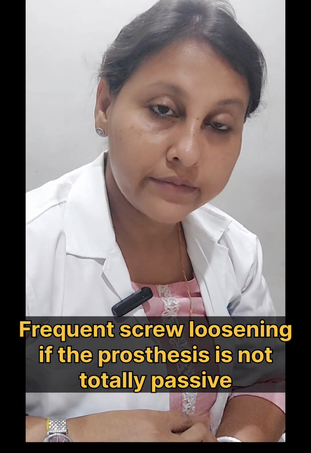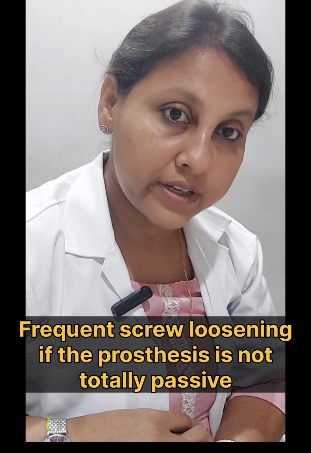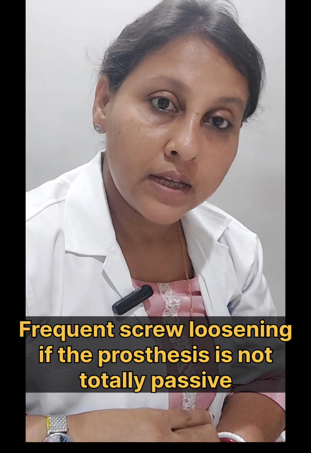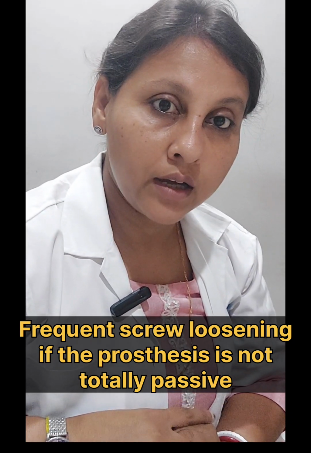Another problem found with the non-hex abutment is that if the prosthesis, along with the abutment, is placed and is not passive, it can cause more stress on the screws in the case of non-hex abutments, thus causing, not frequently, incidents where there can be screw loosening.